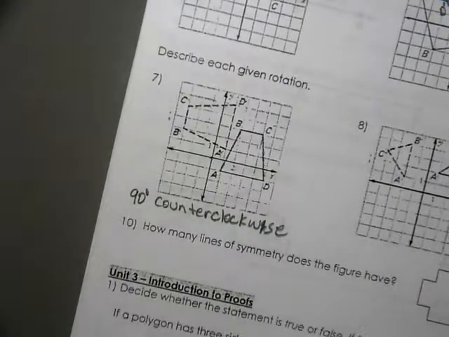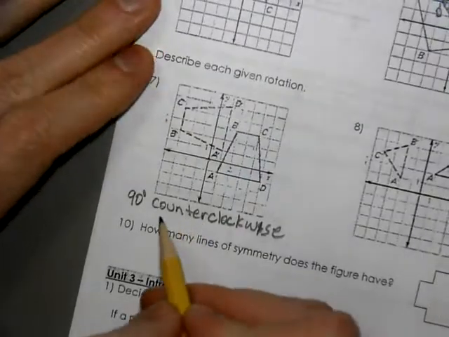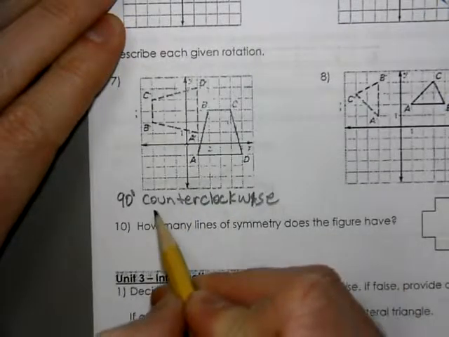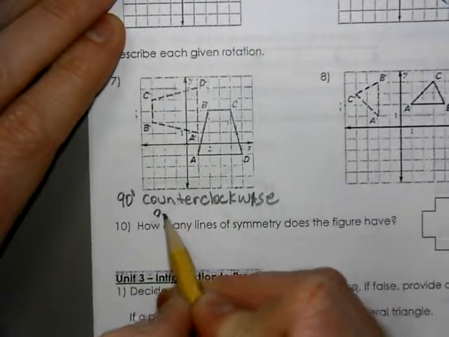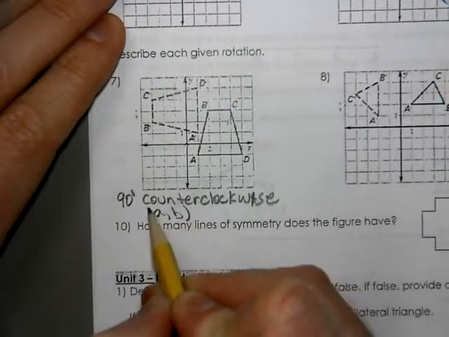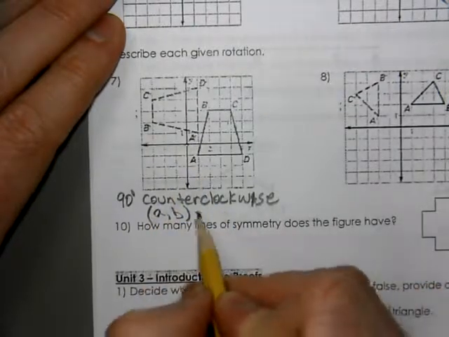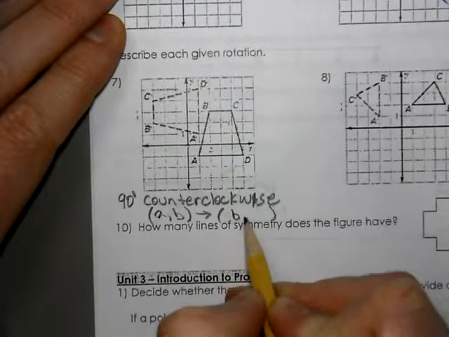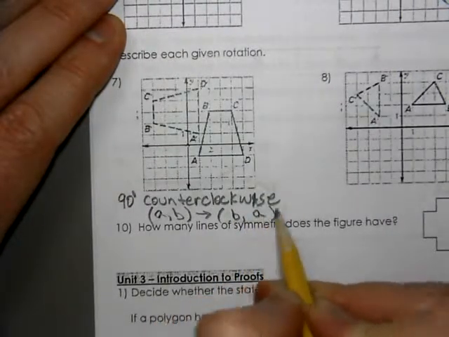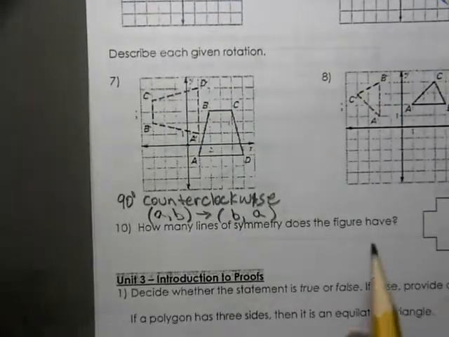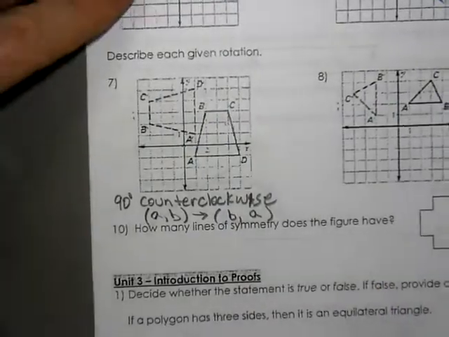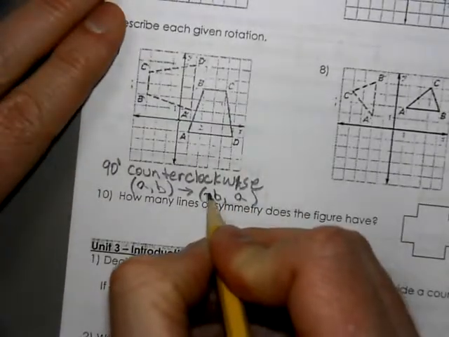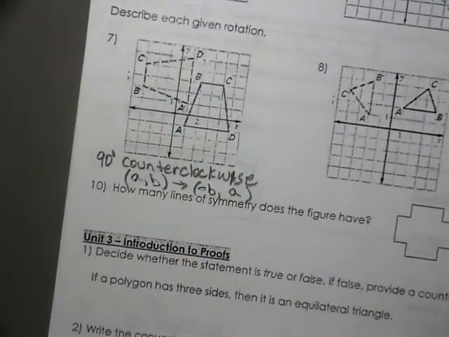Now, there's a rule for your points also. This would be good to remember for the test. A lot of times we use the letters A and B instead of X and Y, especially for rotations. But the rule is going to be to switch the A and the B, and because we want it to rotate to the left, we're going to put our negative on the left side.